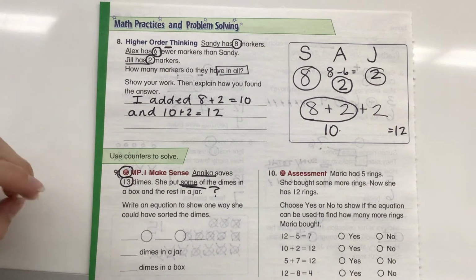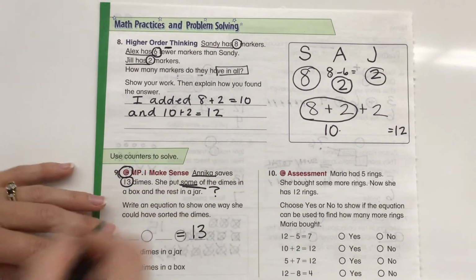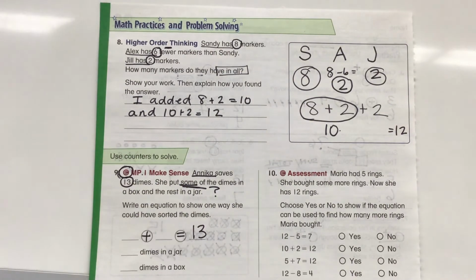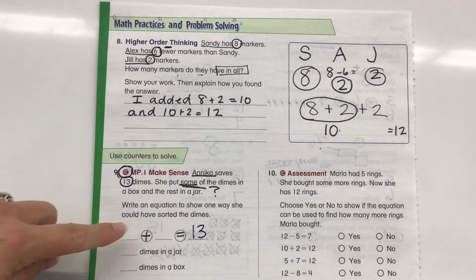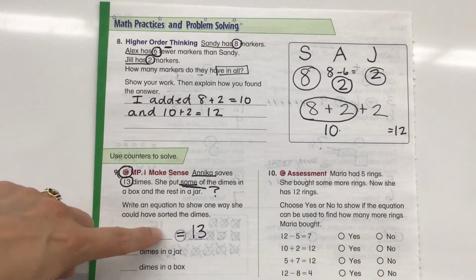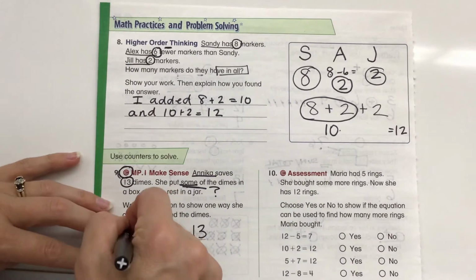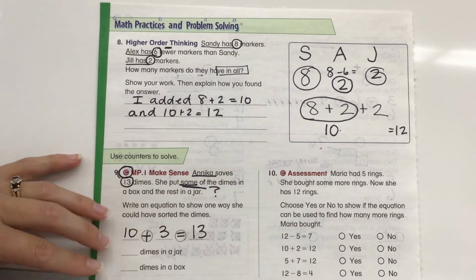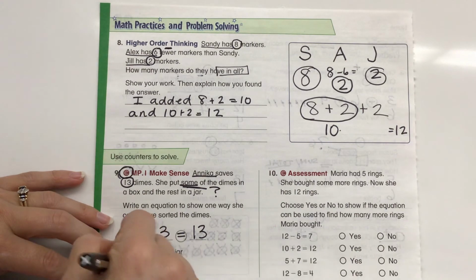So what we're going to do is we know we have a total of 13 dimes. Okay? So something plus something equals 13. There's a bunch of different ways that you can do that. She put some of the dimes in a box and the rest in a jar. So we're thinking of 2 add-ins, 2 numbers that we can add together to equal 13. Well, there's a ton. I'm going to do 10 plus 3 equals 13. I'm going to say I have 10 in a jar and 3 in a box.